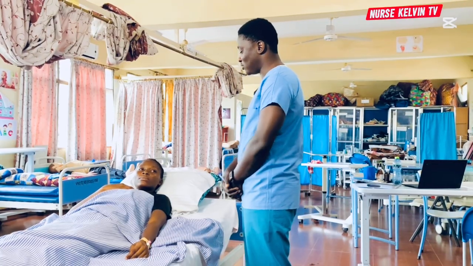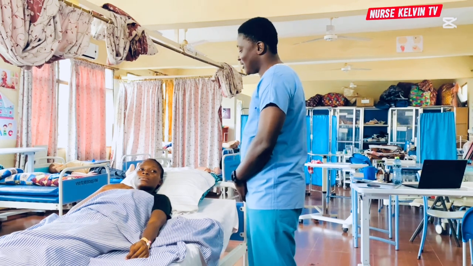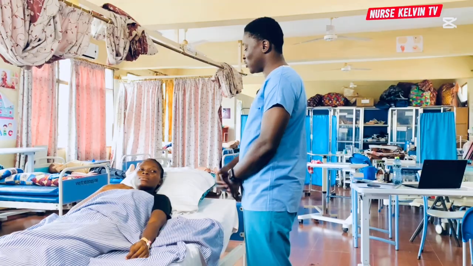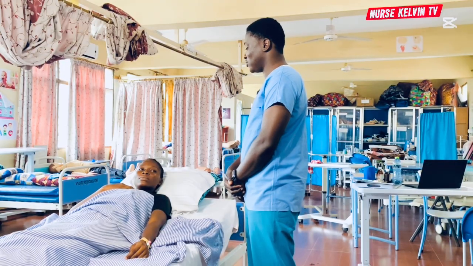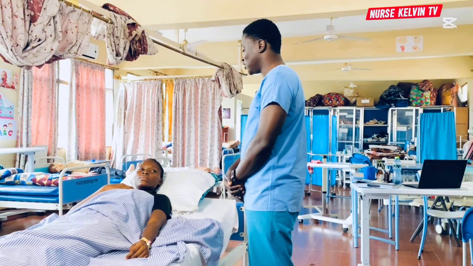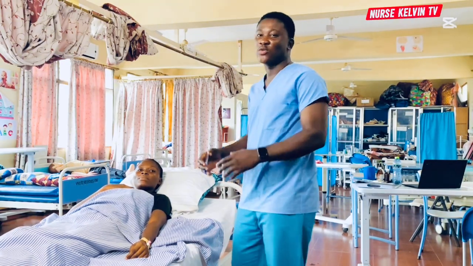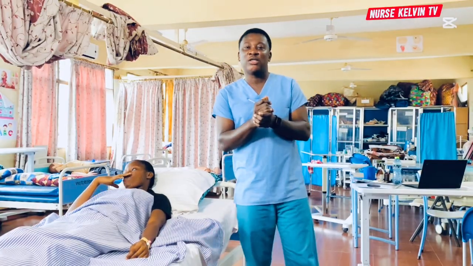You have the right to also reject your medication, but I will advise that you take the medication because it has more benefits for you. It's going to help you with your treatment. So am I permitted to proceed? Yes. Okay, thank you.